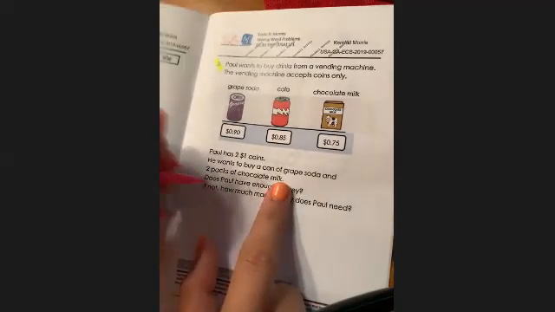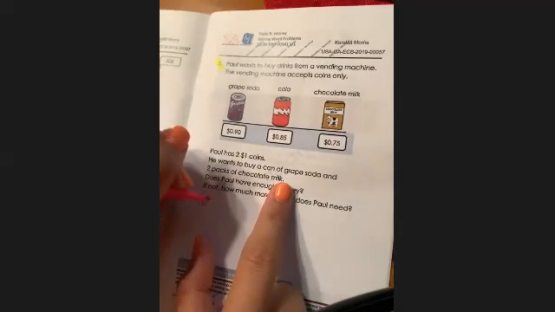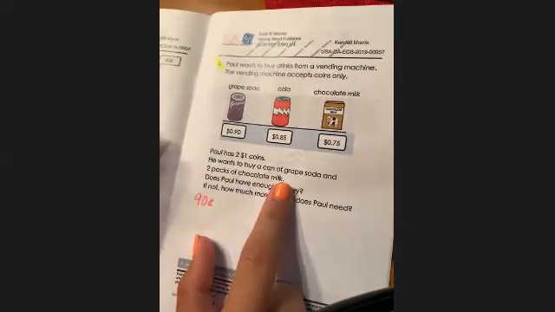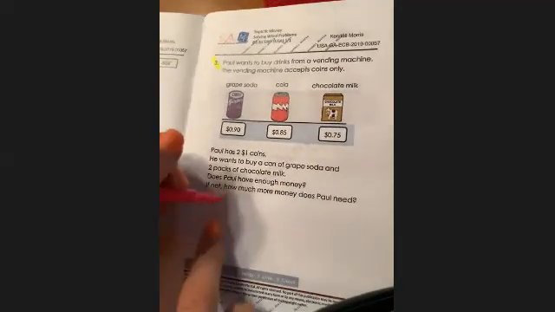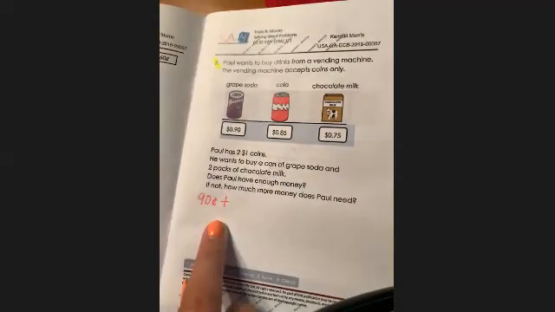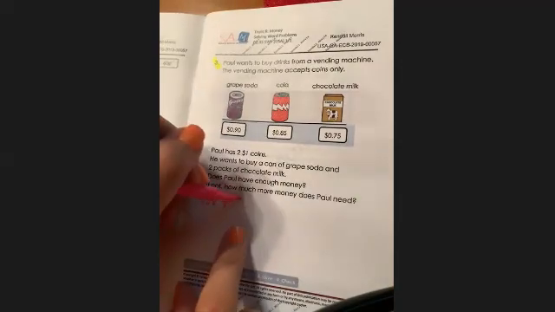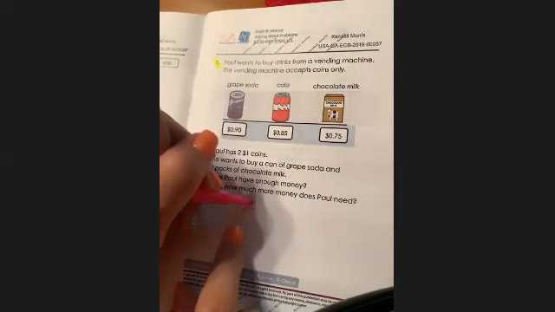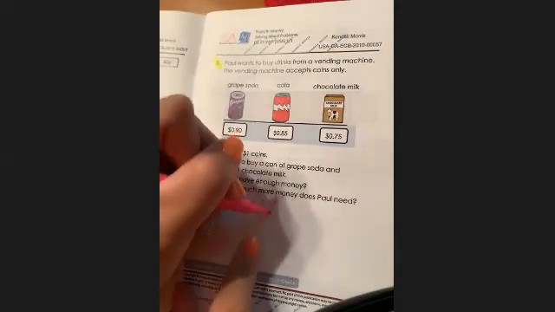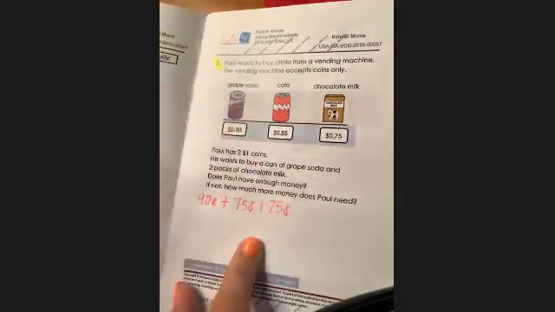90 cents. All right, so 90 cents. We're just going to start writing these out. 90 cents plus he wants to buy 2 packs of chocolate milk. And how much does the chocolate milk cost? 75 cents. We're going to write that twice. Plus 75 cents, plus 75 cents.